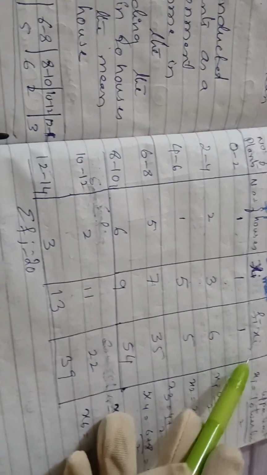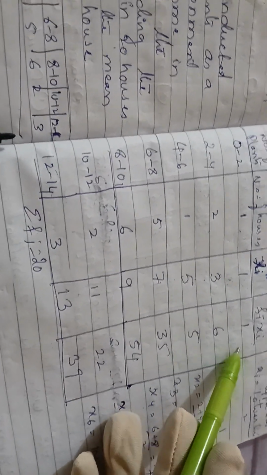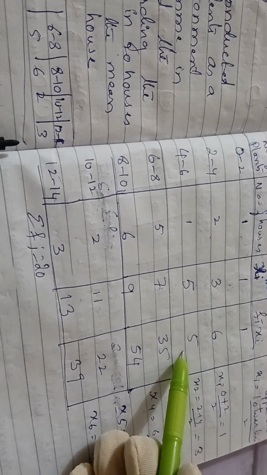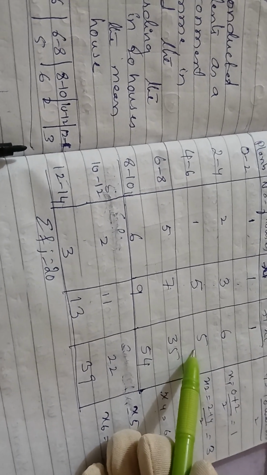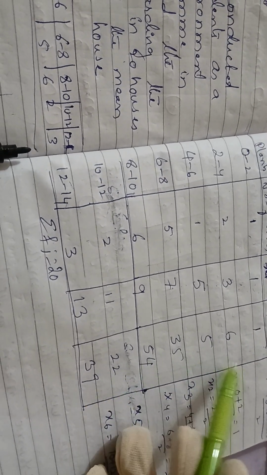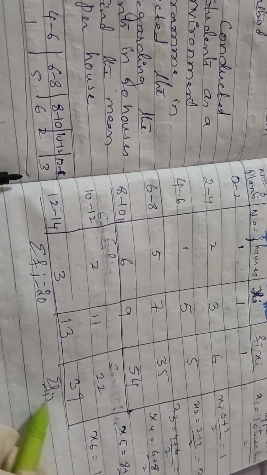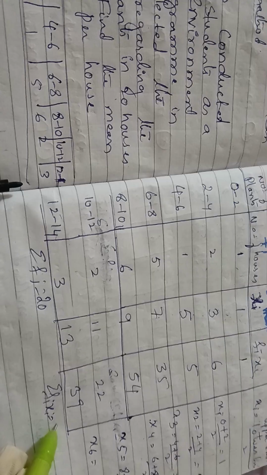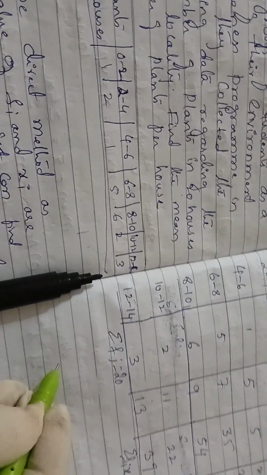Similarly for fi xi, we add all of these: 6 plus 1 is 7, 7 plus 5, then 35, and so on. We sum up all the values and we get the sum of fi xi equals 162. The next step is that we have to write the formula.